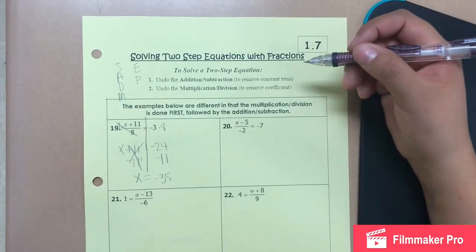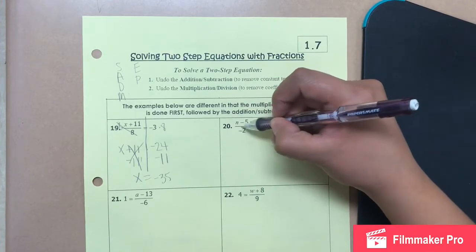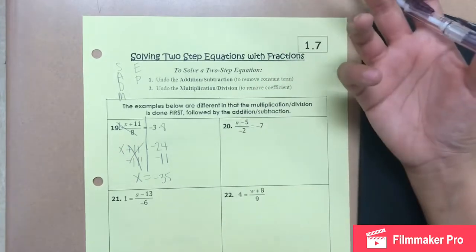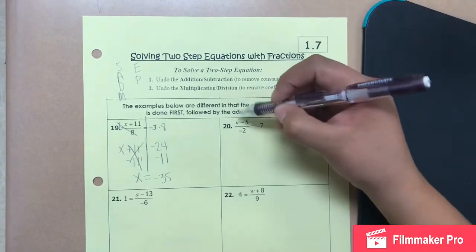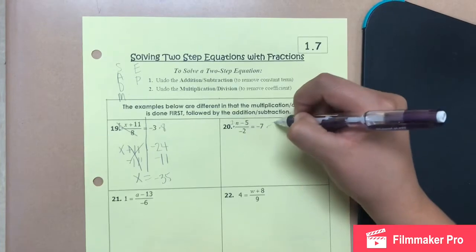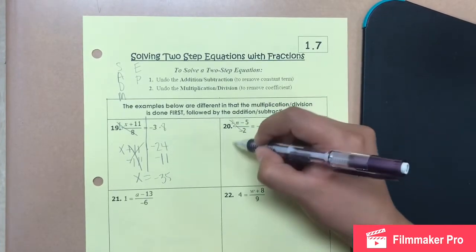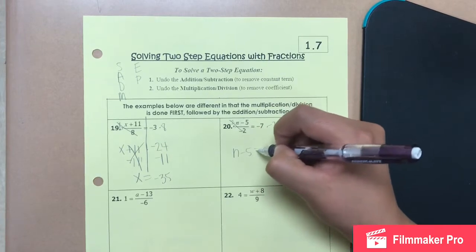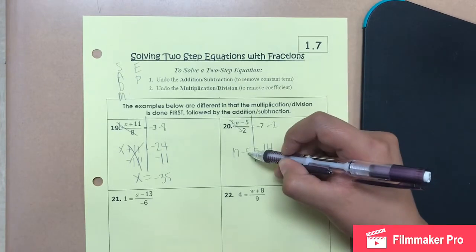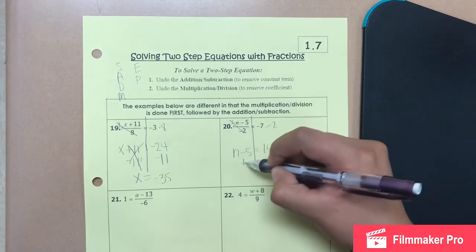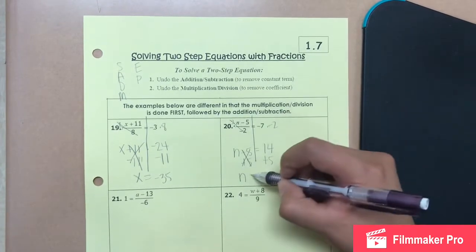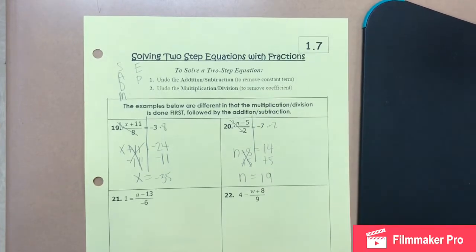Okay, this is also the exception to the rule because I see subtraction and I see division. Normally we would take care of the subtraction first, but that division is overpowering, in other words, the subtraction. So I have to take care of the division first by multiplying by negative 2 to both sides. Okay, so that cancels the negative 2's and opens up the subtraction equals negative 7 times negative 2 is positive 14. And to take care of the subtraction, I do the inverse, which means add 5. So the 5's cancel, equals 14 plus 5 is 19.